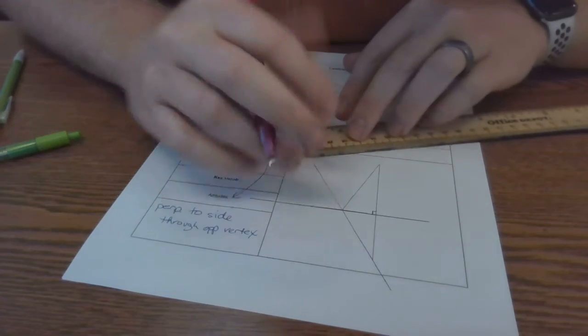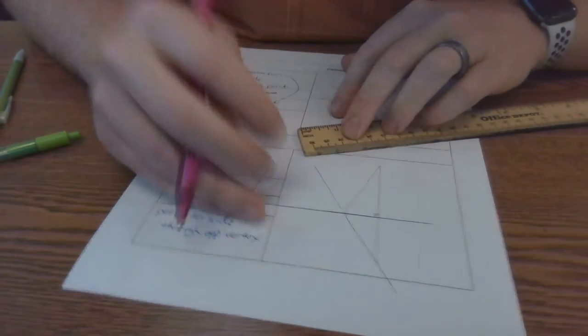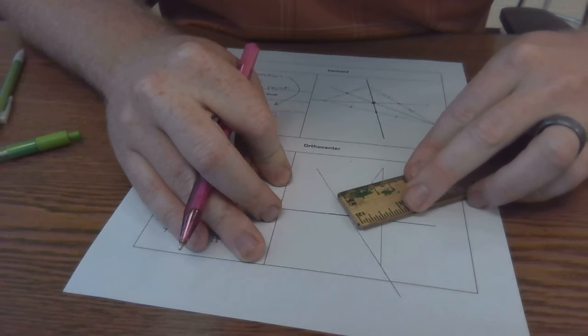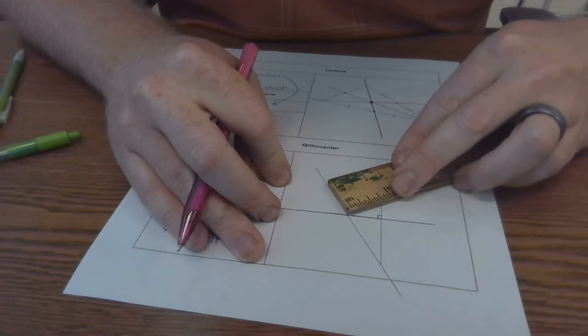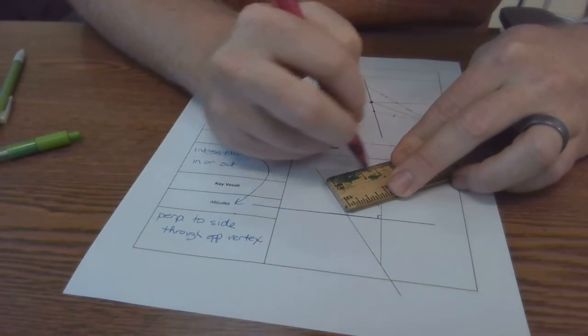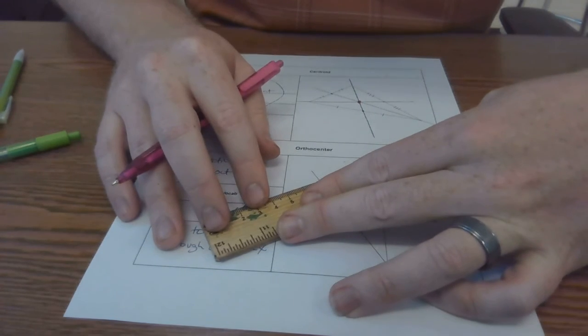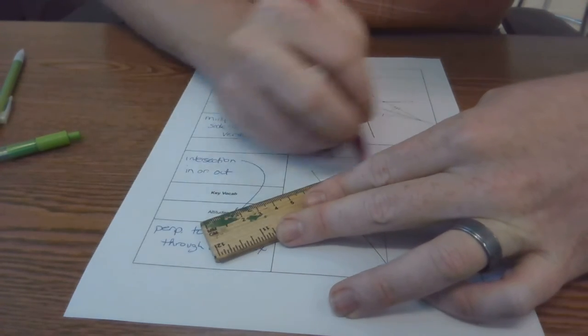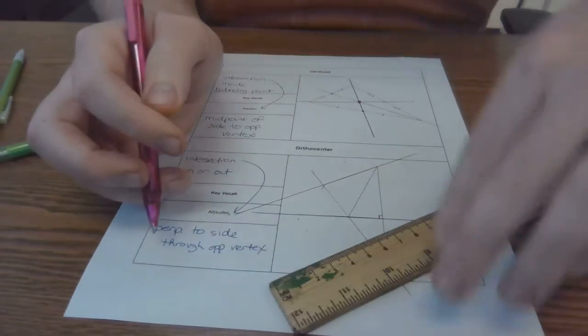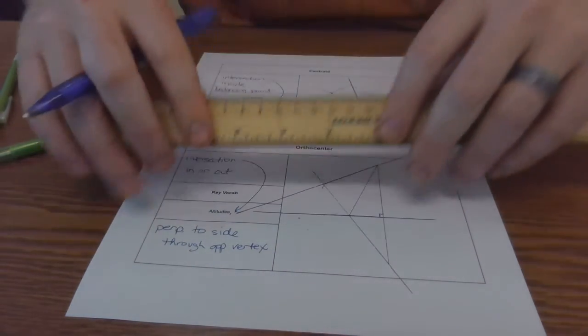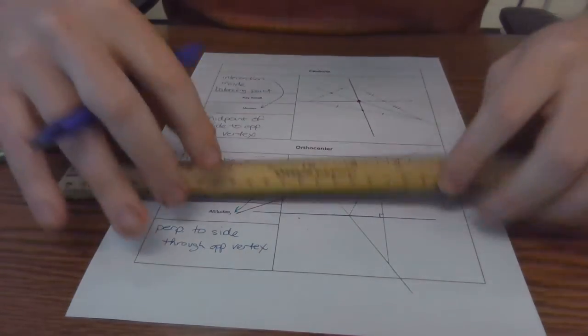So I'm going to line up. I'm trying to go through this vertex. This is my opposite vertex. So I'm trying to get this so that it's flat with that line and slide it over until I go through that opposite vertex. So it looks to be about right there. I'll start my line. Sorry for that little pigtail there. And then I'm going to continue it. Okay, you can probably, maybe, hopefully, see that I probably should make my purple line even a little bit longer.